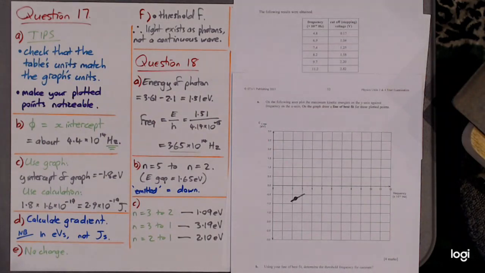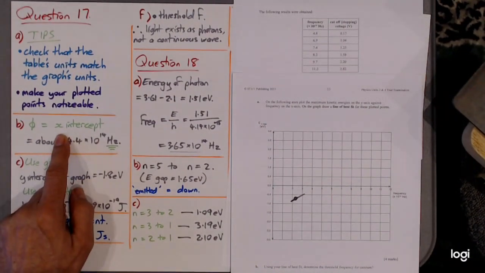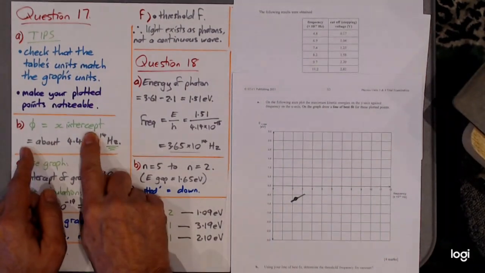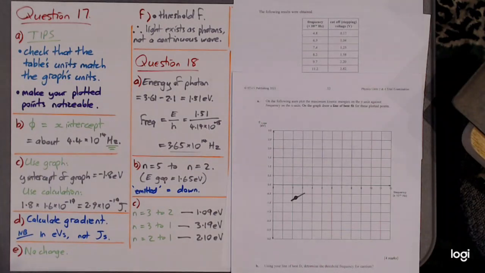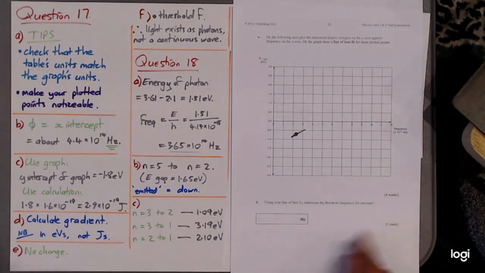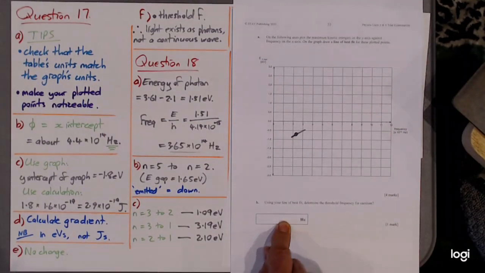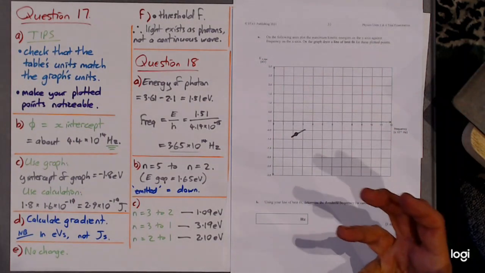So part B, after having drawn it, it says, using your line of best fit, determine the threshold frequency for cesium. The threshold frequency is the x-intercept of this one. So you just basically have to say that, because it says using your line of best fit. In fact, in this particular case, they haven't even given you a line to say anything. They just want you to give the number. Usually in the VCE exams, if they say using your line of best fit, you have to show some evidence that you've used it, right?